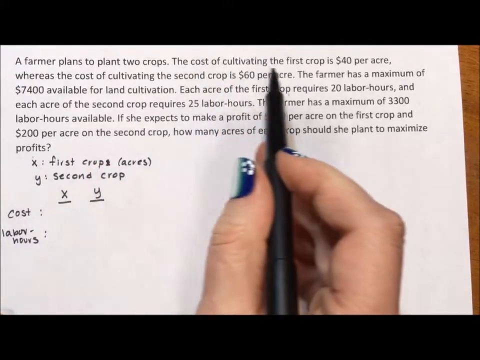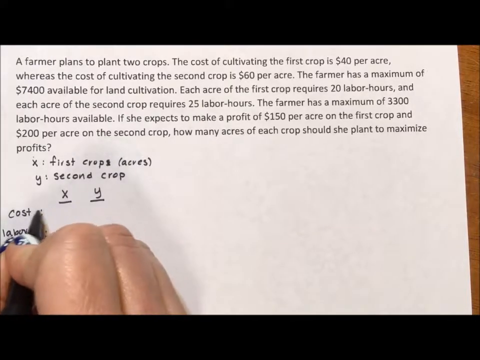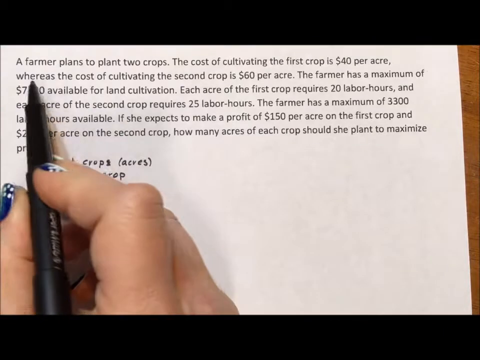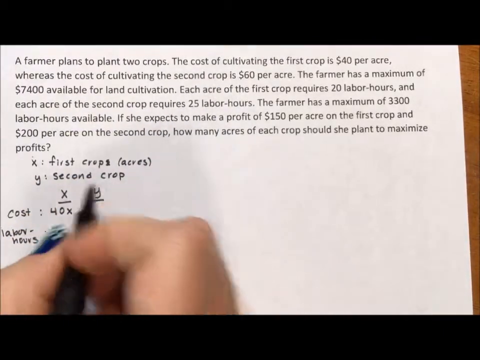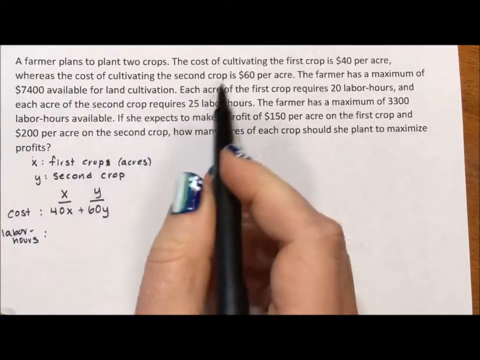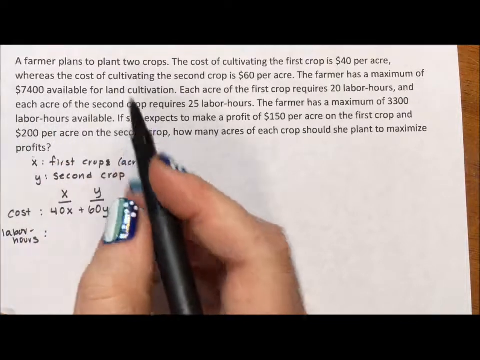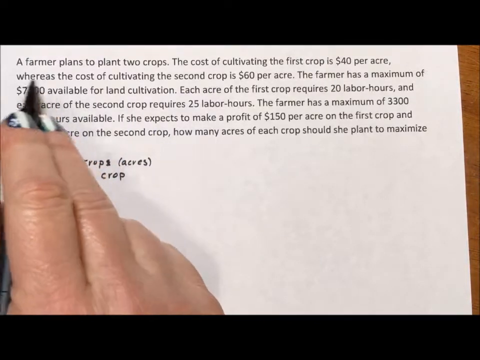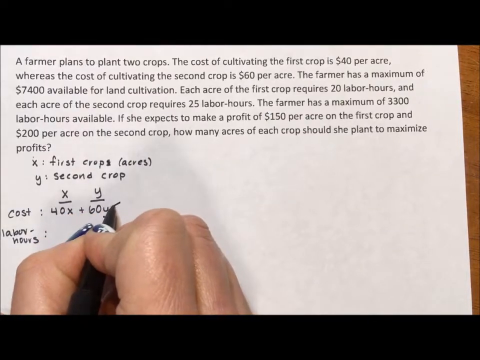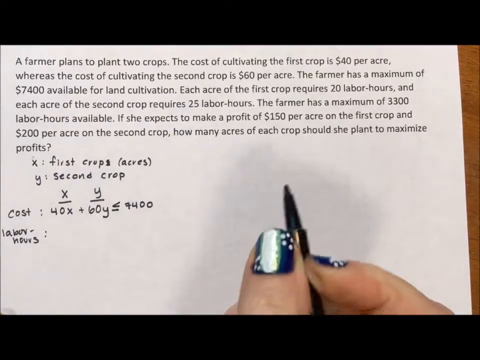It says the cost of cultivating the first crop is $40. So if X is the number of acres, the cost is 40 times X. Whereas the cost of cultivating the second crop is $60, so that's 60Y. Okay, the farmer has a maximum of $7,400. That means that's a ceiling. You can't go above it, which means the money spent on these 2 crops has to be less than or equal to the $7,400 available.